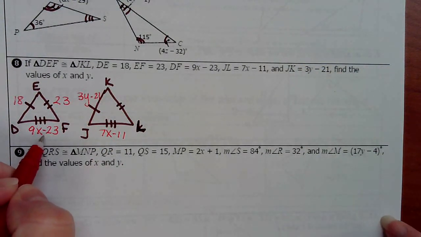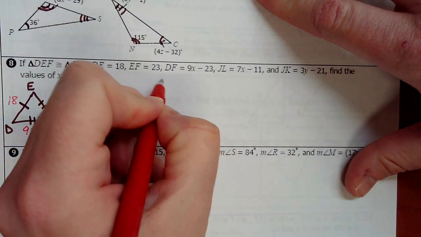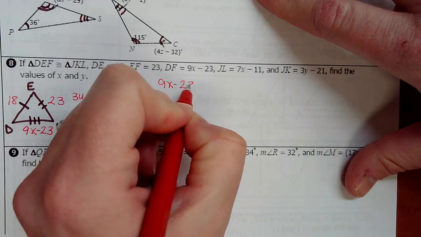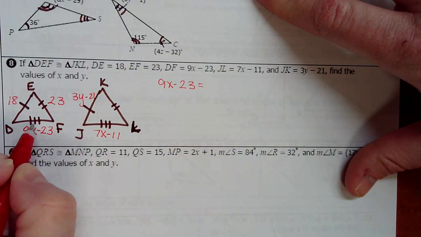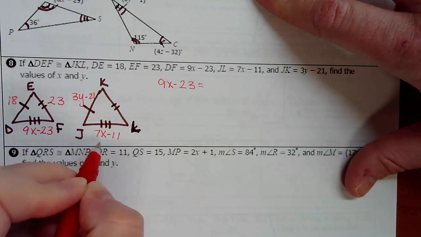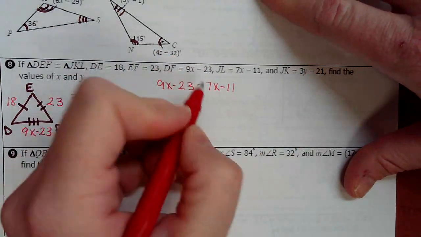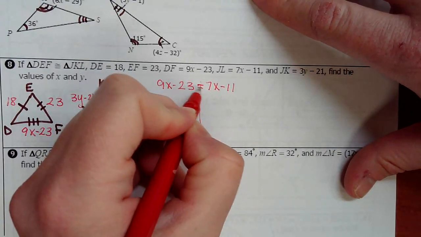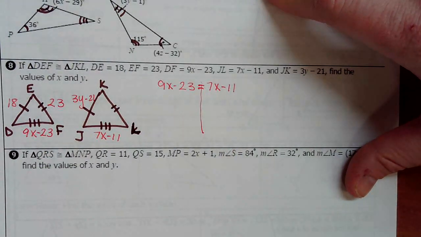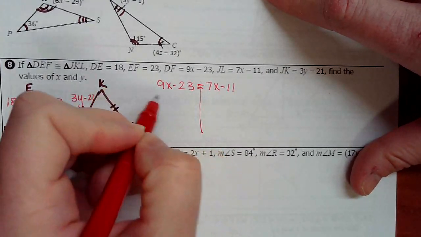So x is right here on the line with 3 dashes. So we have 9x minus 23 equals, so the other side that has 3 dashes is going to be JL, which is 7x minus 11. So now we have variables on both sides. I'm kind of glad that I picked this one to do because it's been a while since we've had to do these. So what I do is I move my variables.